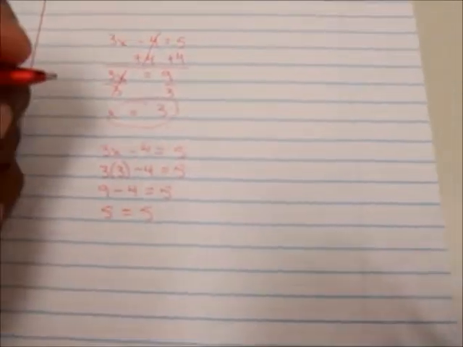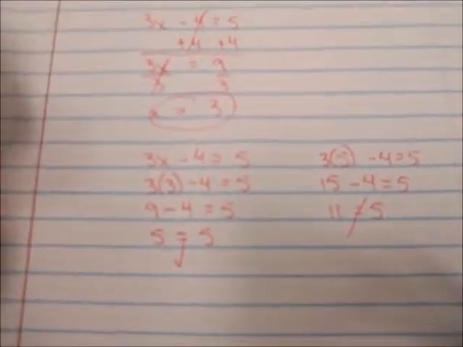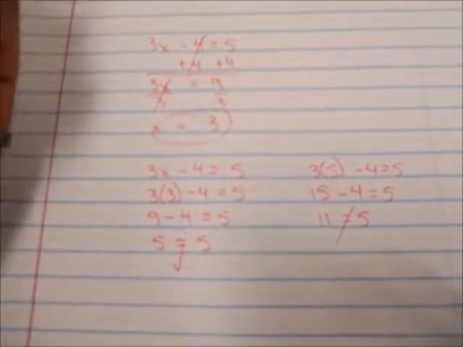To show it wrong, let's say we put in a different number for x, for example 5. So we'd have 3 times 5 minus 4 equals 5. 3 times 5 equals 15, minus 4 equals 11, and 11 equals 5 is not correct. So that's how we know x equals 3 is correct, since when we plugged it in, that gave us 5 equals 5.